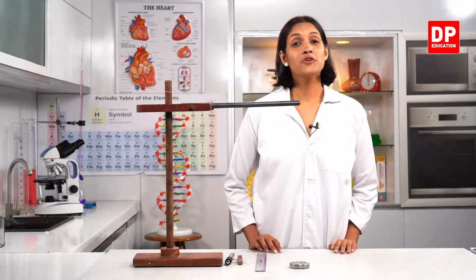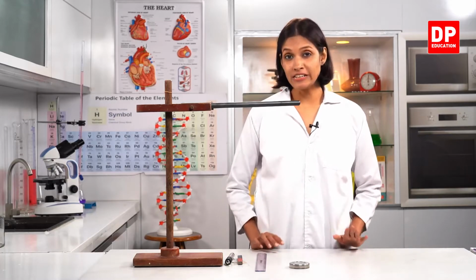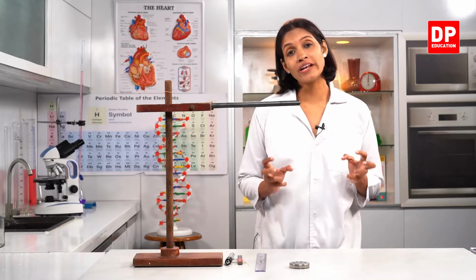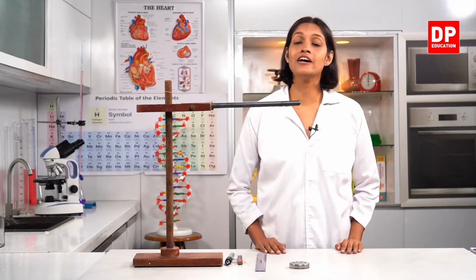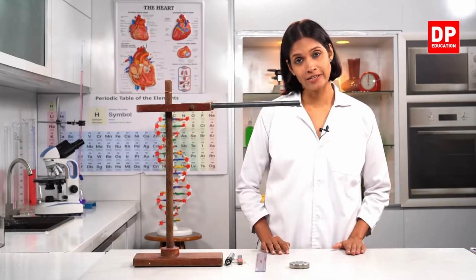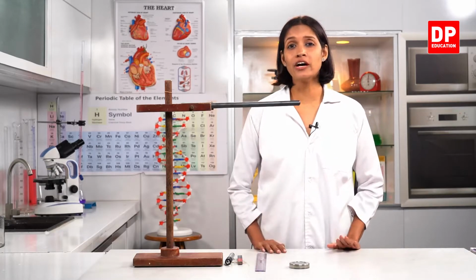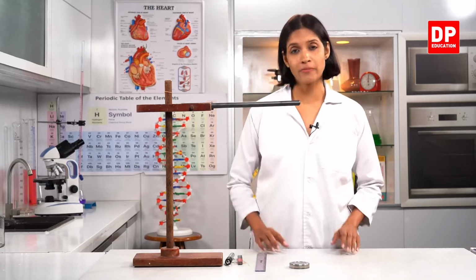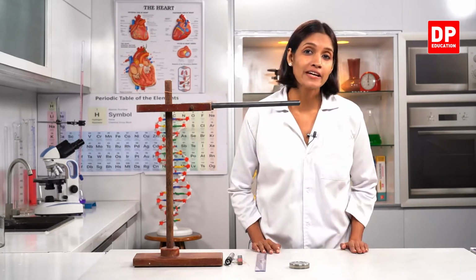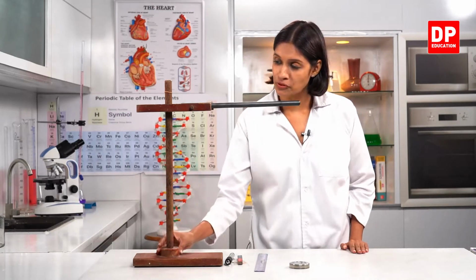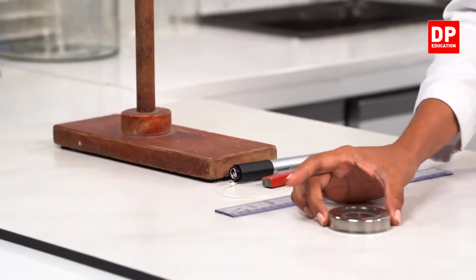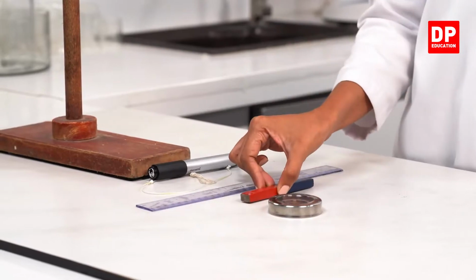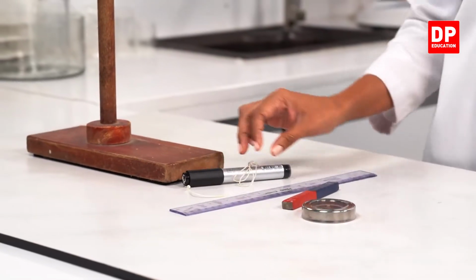Right, children? In the previous experiment, we learned that the attractive power of the magnet is more at the two sides, and these are known as the poles of a magnet. Now in this experiment, we are going to see what the two poles of a magnet are. To do this activity, we need this wooden stand, a compass, a bar magnet, and a piece of string as well.